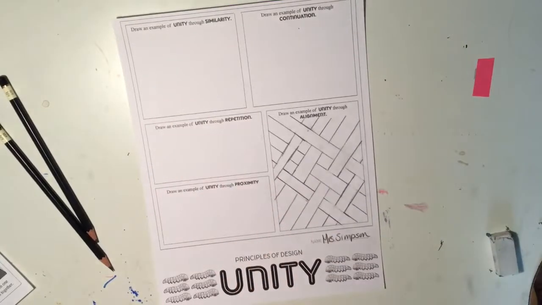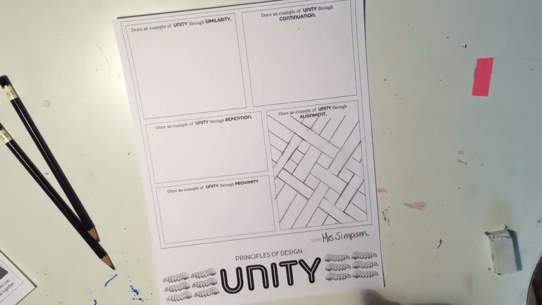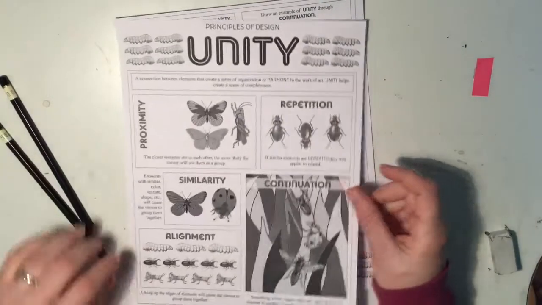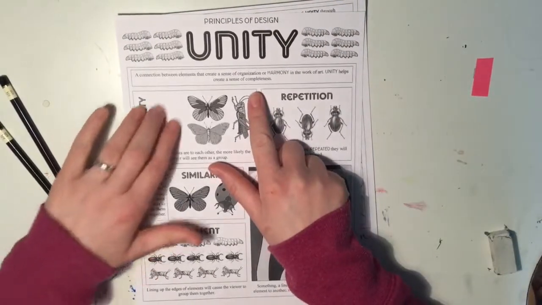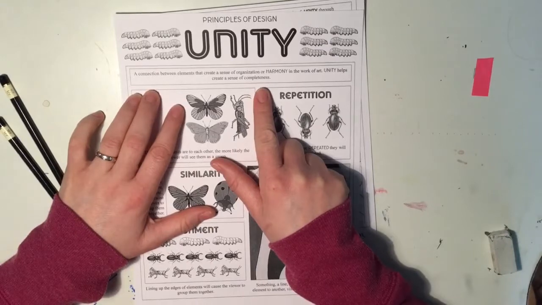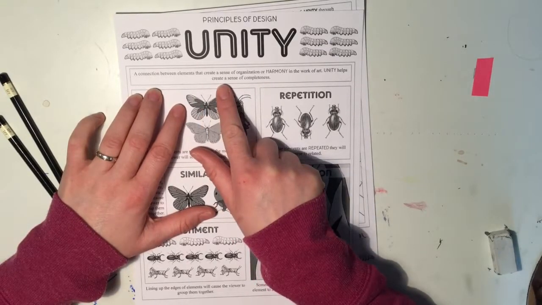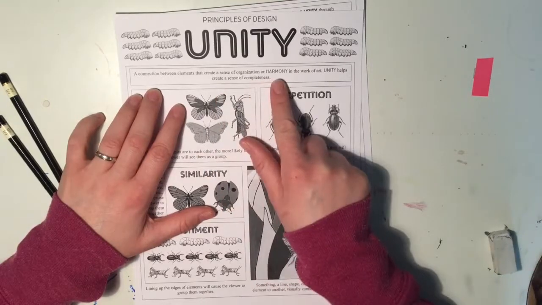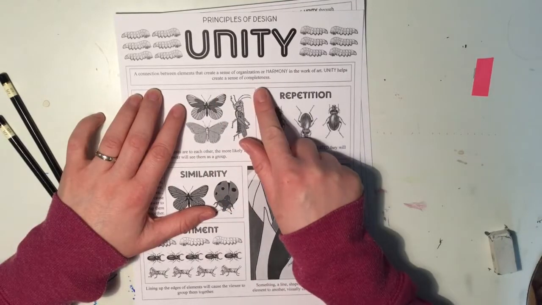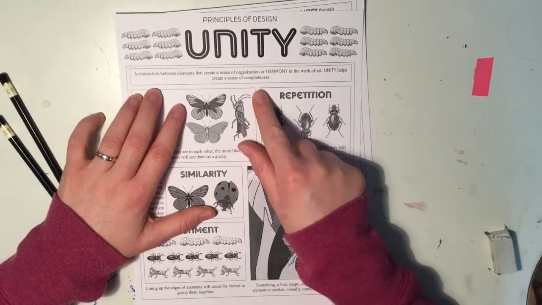So we're going to start off here at the top, and we are going to draw an example of unity through similarity. Now, before I can even get into that, I should really go back here and read the definition of unity. Unity is a connection between elements that create a sense of organization or harmony in a work of art. Unity helps to create a sense of completeness.